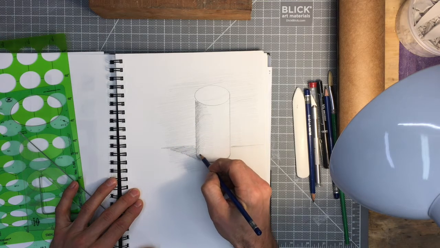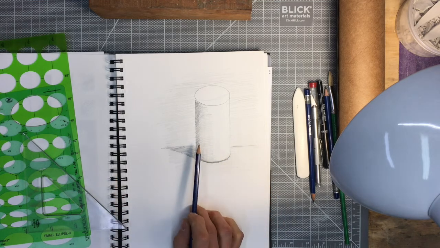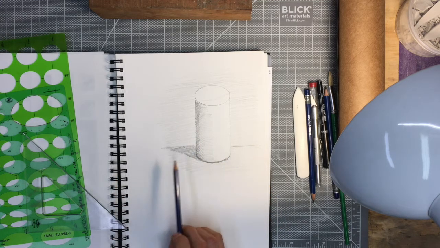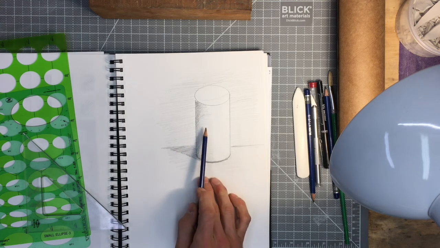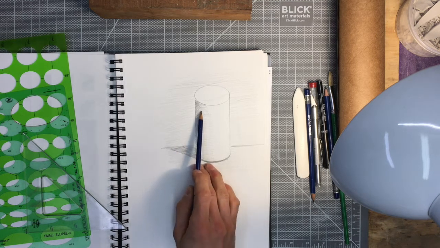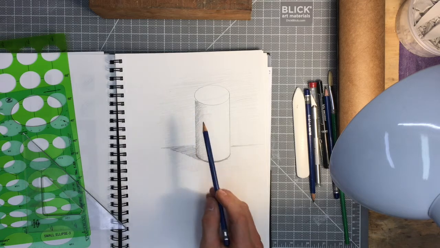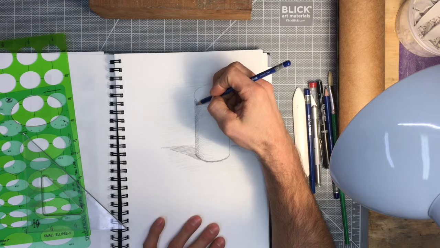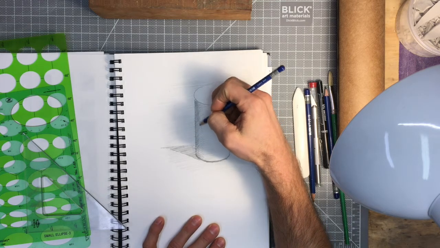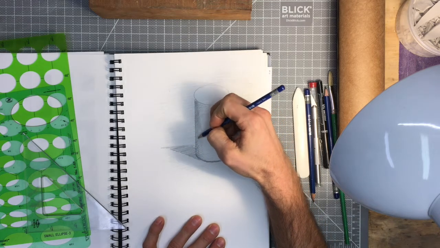So essentially within the dark side of the cylinder, I've laid 3 layers of graphite. One layer that brought me about halfway across, we'll call that a midtone layer. One layer that is approaching the shadow layer, and then right up against the dark side of that cylinder, we'll lay the 3rd layer of shadow in.